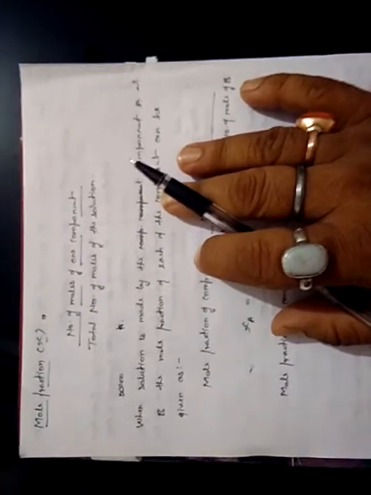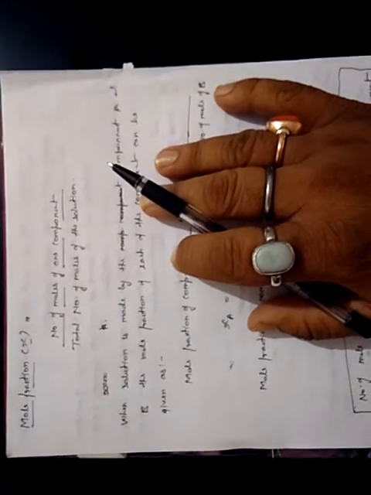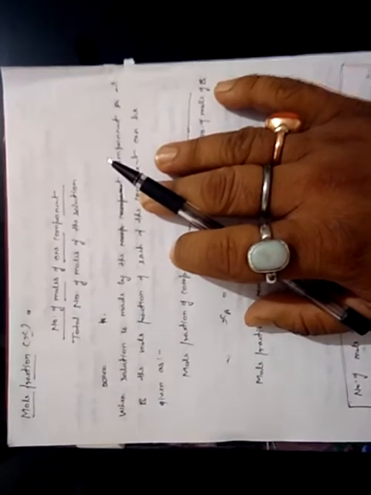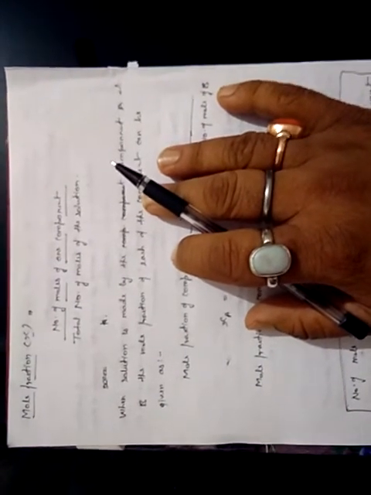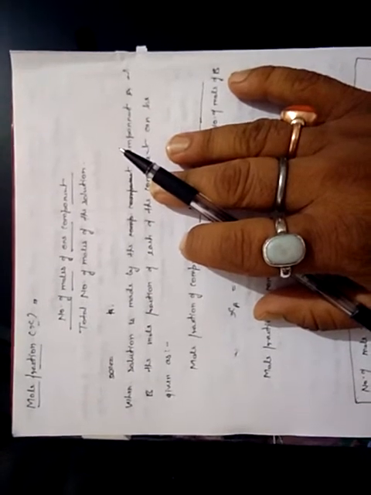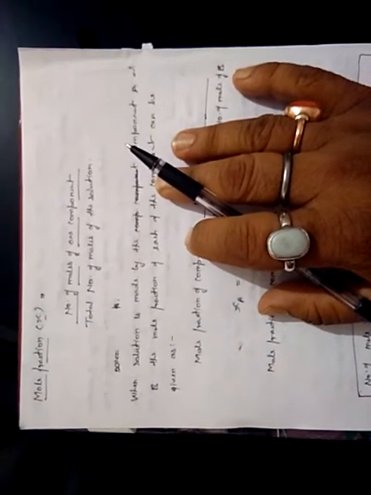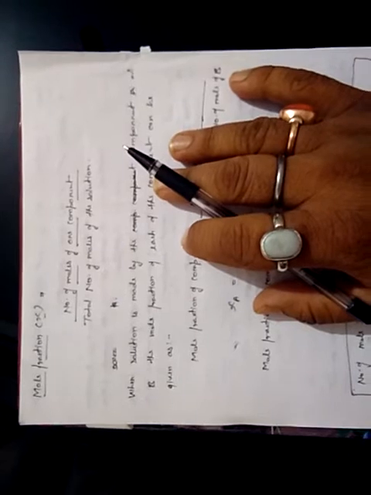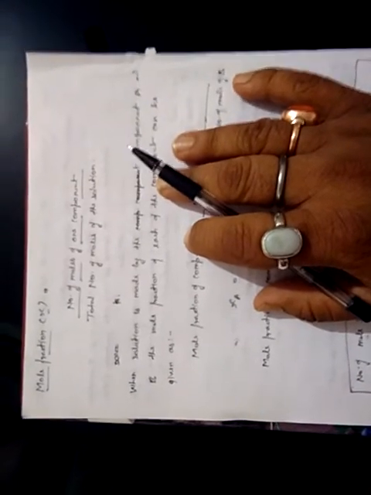Hello student, again we are here for the discussion of another concentration term, mole fraction. It is very important, and here we will discuss some important concepts of mole fraction, and also how we calculate the number of moles of a solute or a solvent.